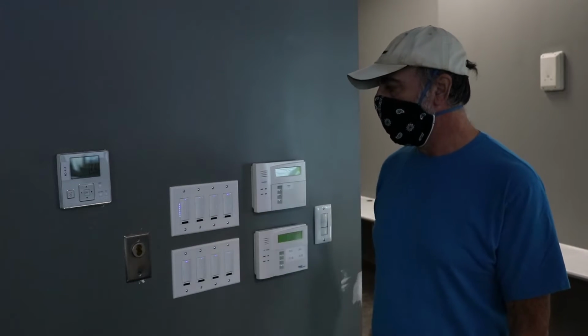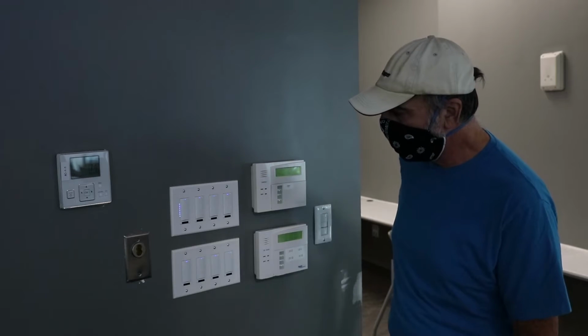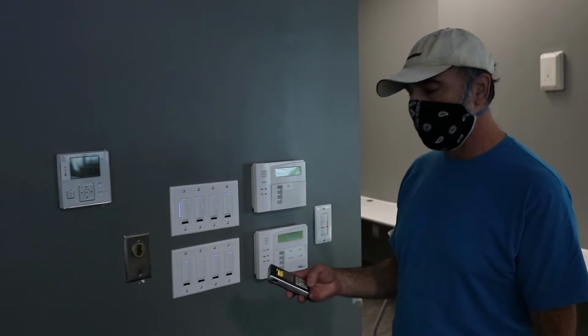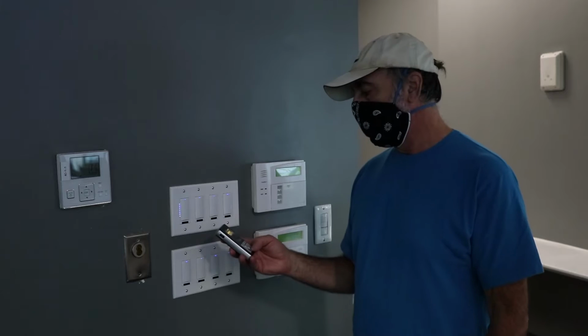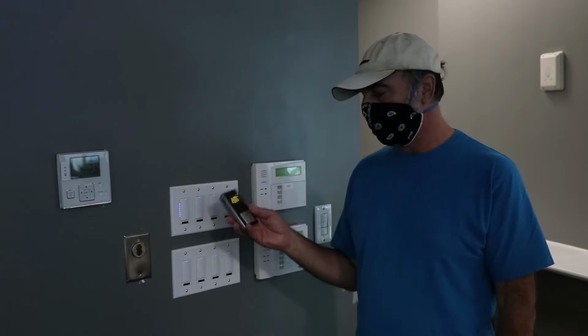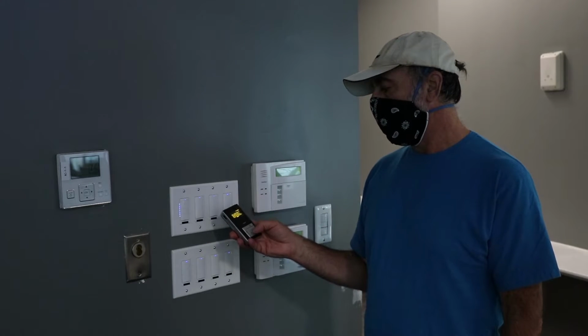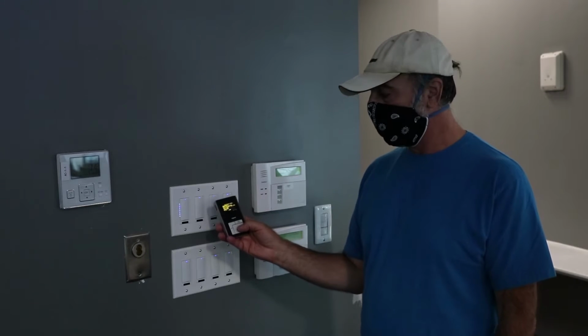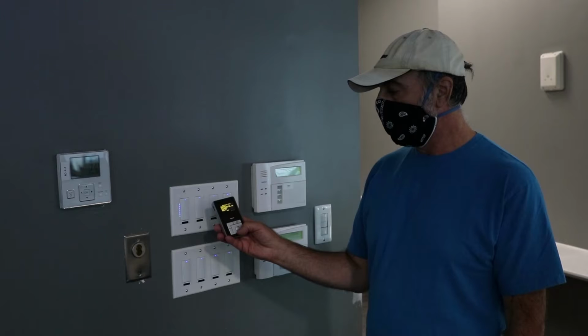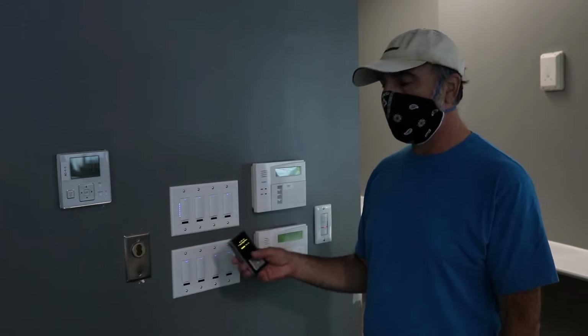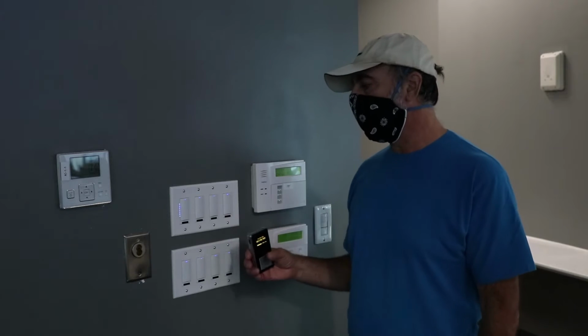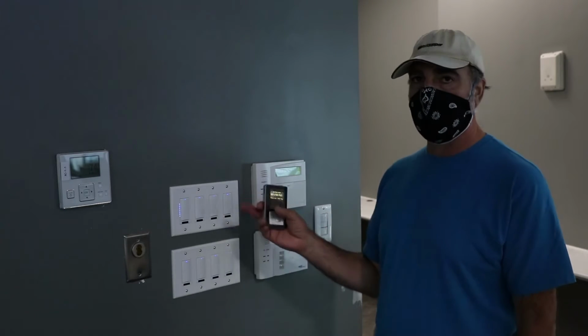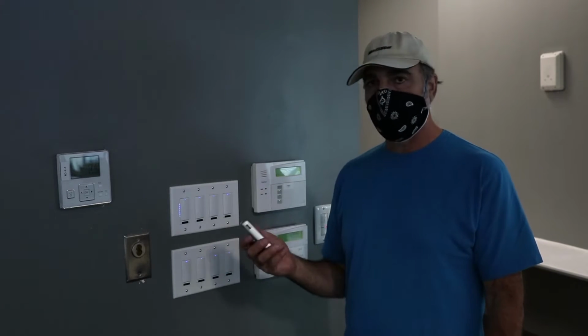So I'm going to show you how we tell the system we're in night mode. So we use the remote and go down to utilities and go down to room mode. And right now we're in normal hours, and that's normal hours setting as the switches are locked out and the lights turn on. We want to use after hours.